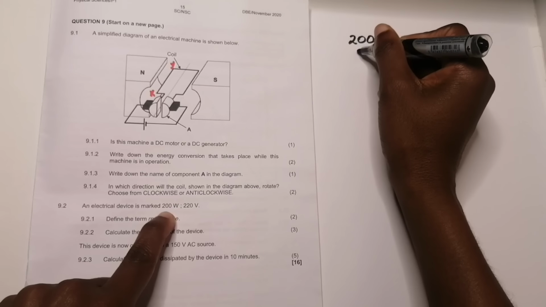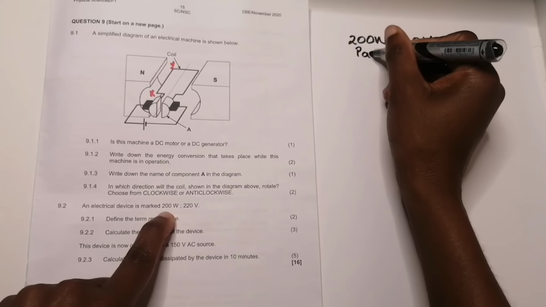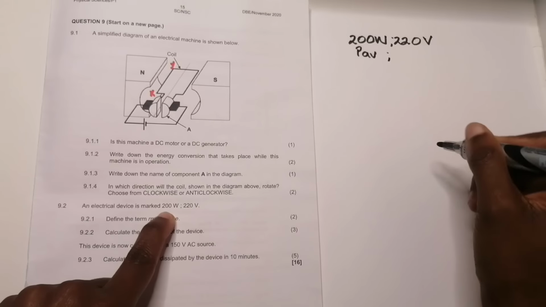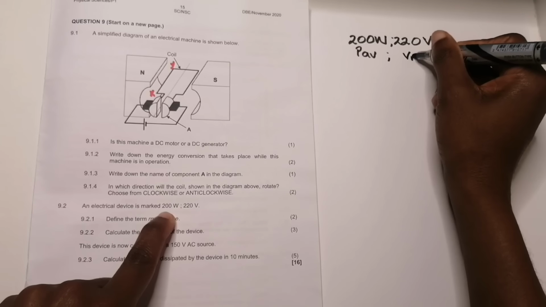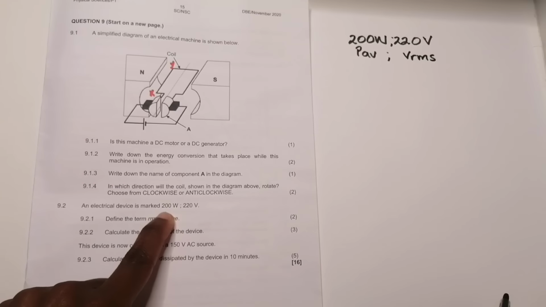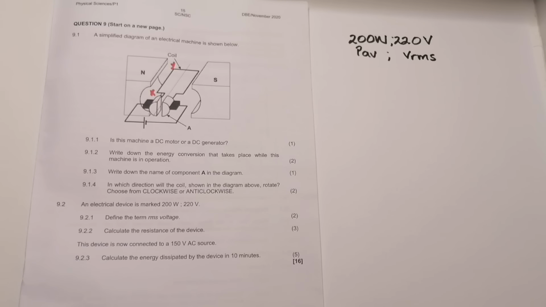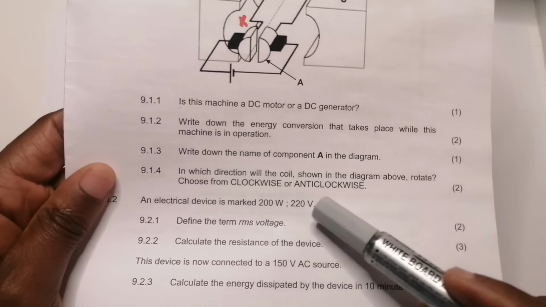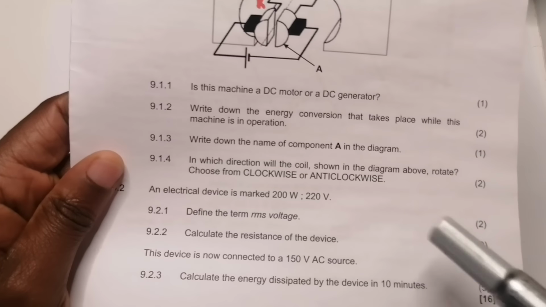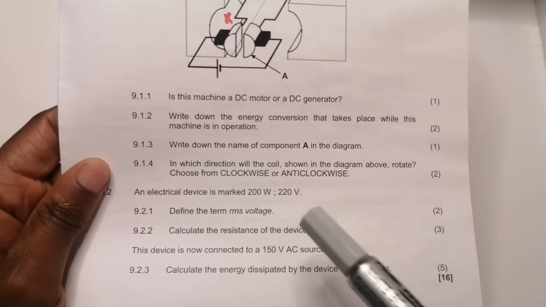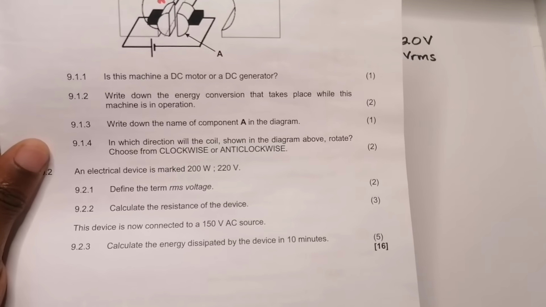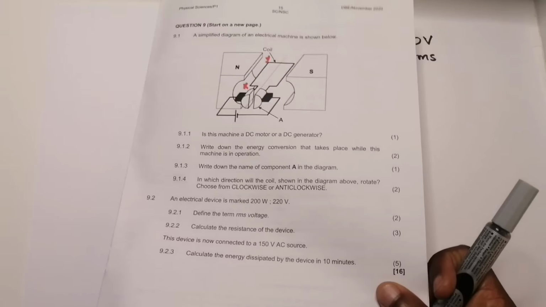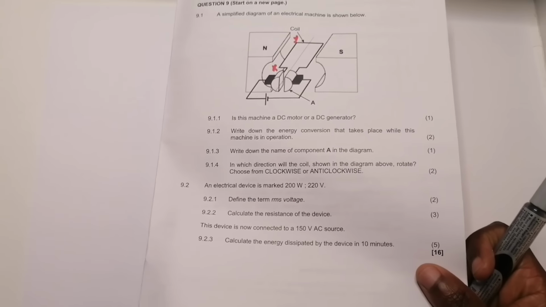I want you to please note, the power that is given there is the average power, and the voltage given next to it is the RMS value of the voltage. So what have they given us in this particular question? They've given us both the average power as well as the RMS voltage for this circuit. And then they say to you, define the term RMS voltage.